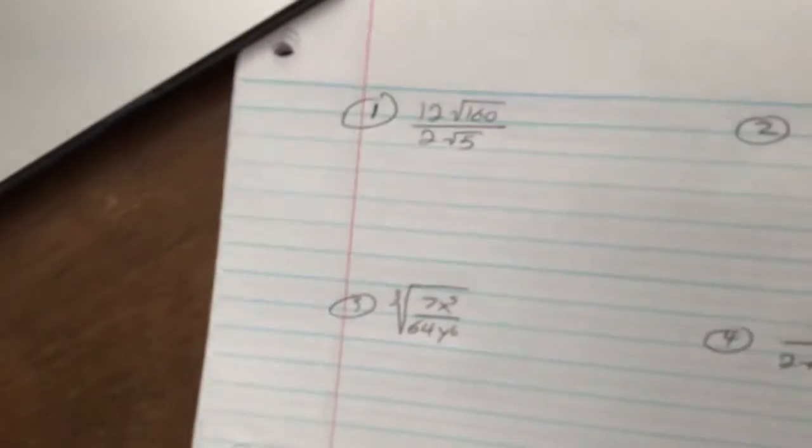Right. So when you're dividing radicals, oh gosh, give me just a second here. Let me get this squared away.